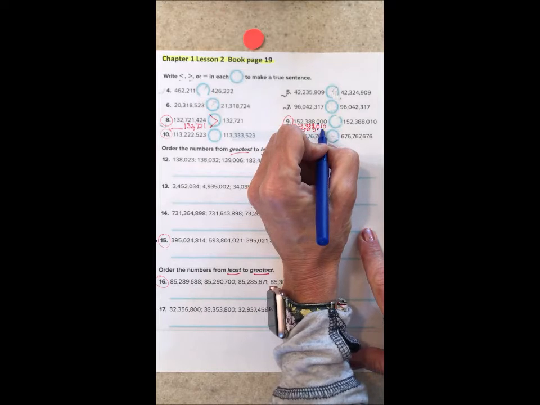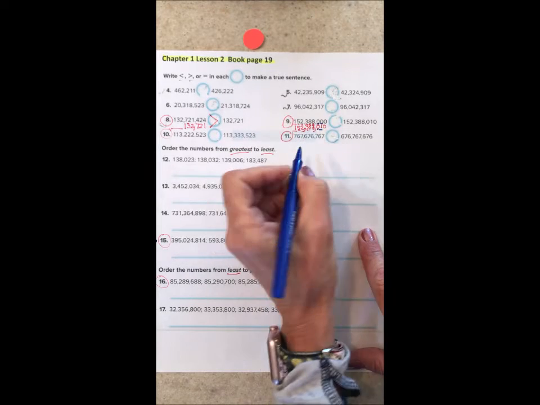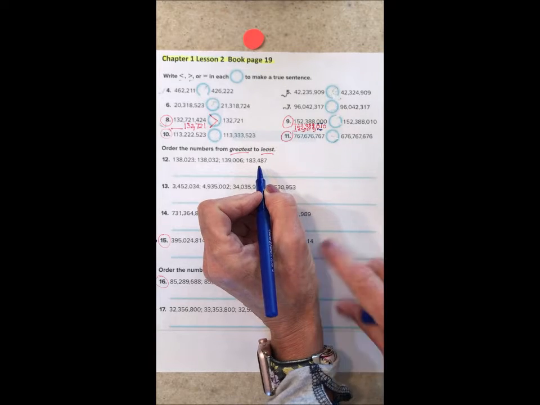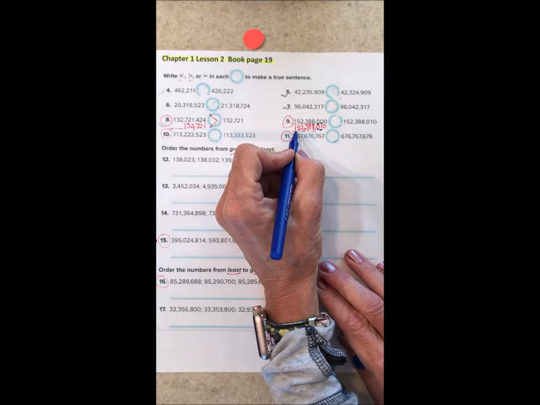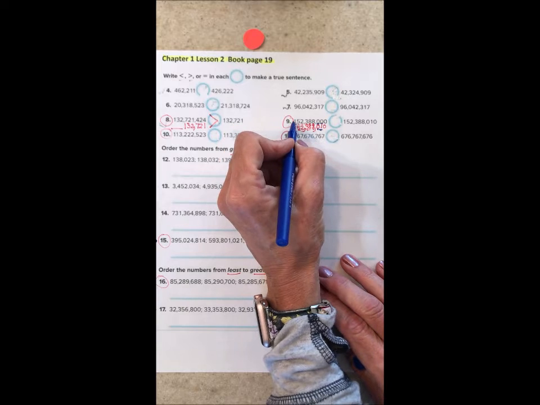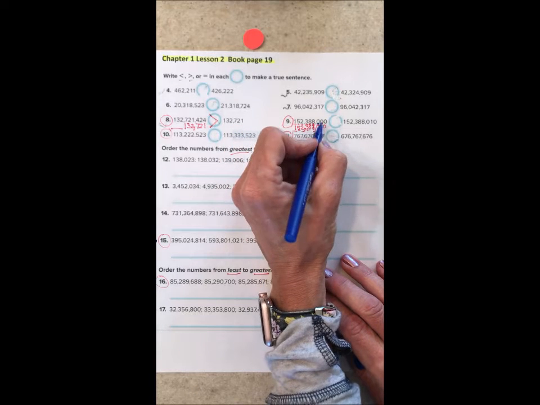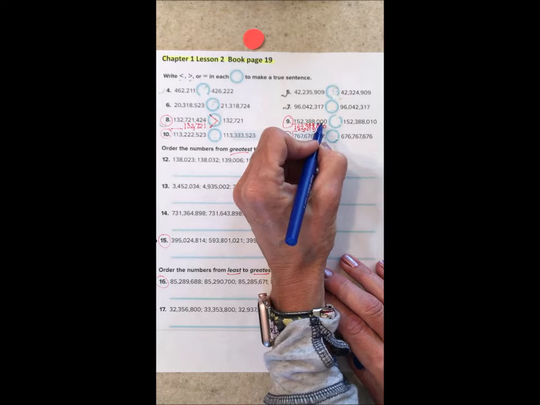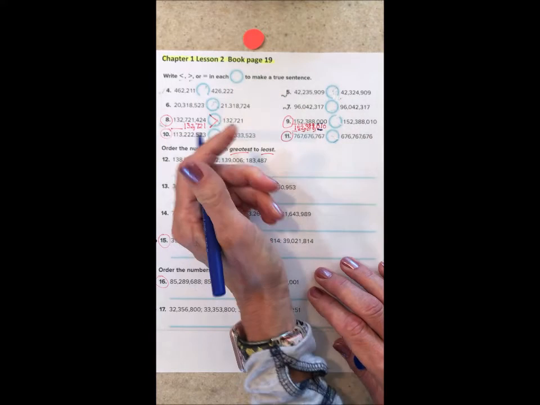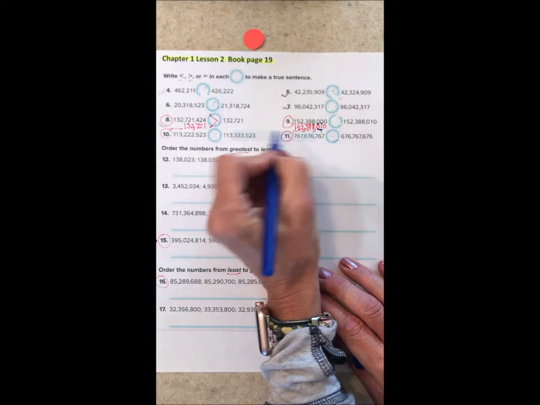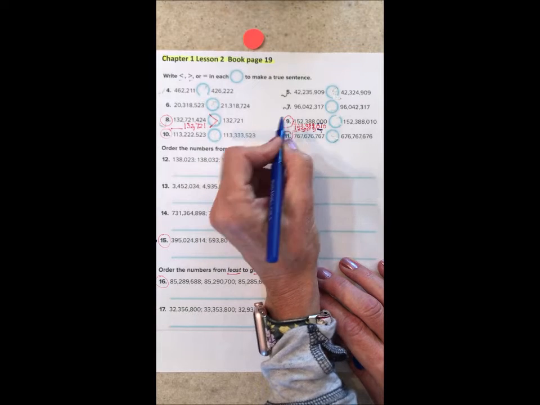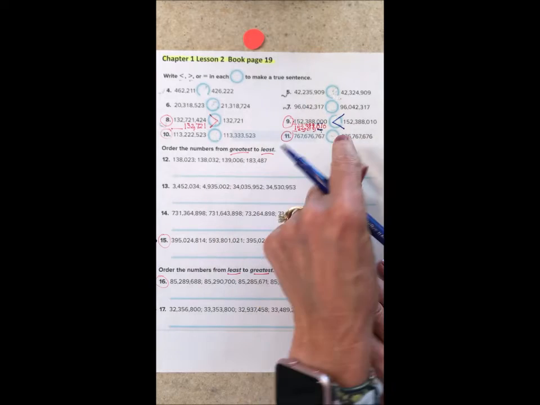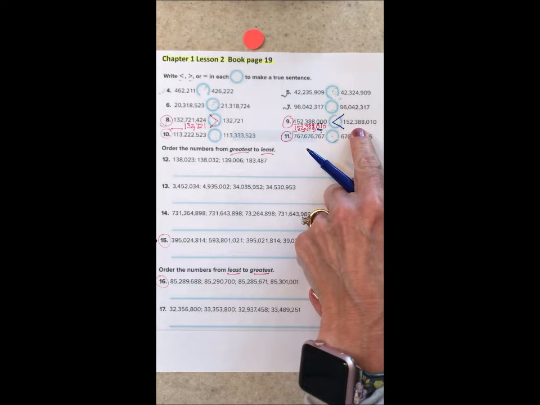Into the tens, we finally have something different. And this number, 1, is greater than 0. Therefore, this entire number is greater than the number above it, because in the places that are larger, this one was the first one to have a larger number in that place value. Therefore, this number is greater than this number. So I want to make my symbol open up to this number because it is greater.